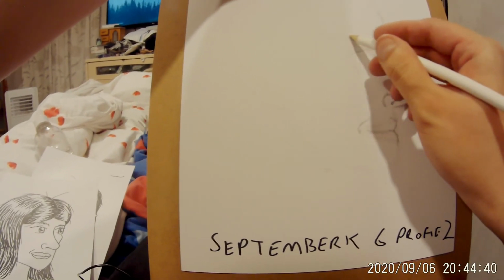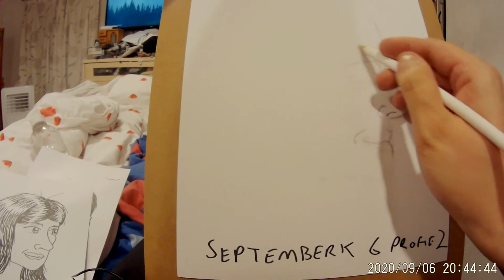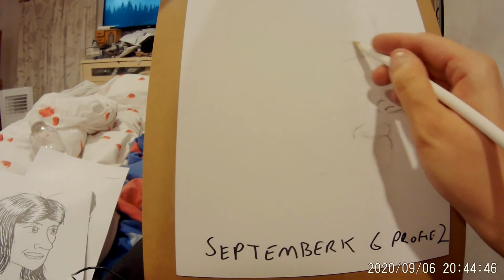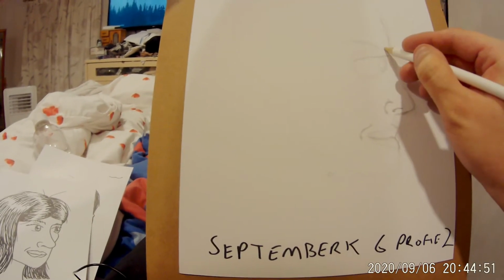So then we have the brow line kind of here. Do we want to arch that brow? I feel like I want to arch it upwards a bit. If the brow of the face comes around this way, so the brow will go to there.